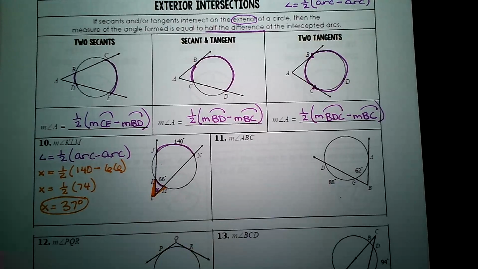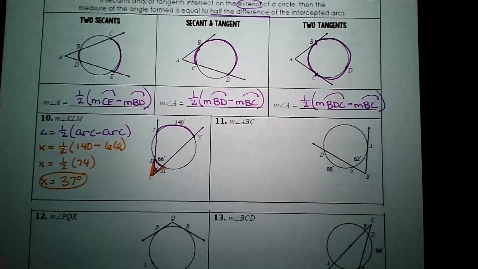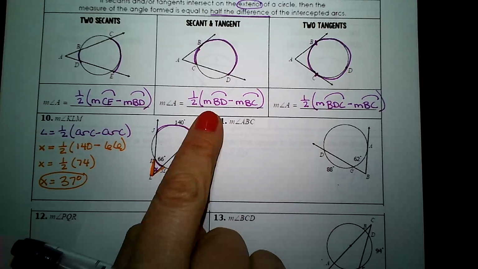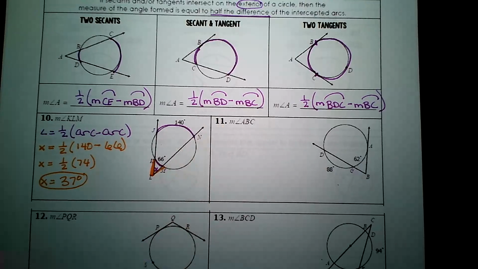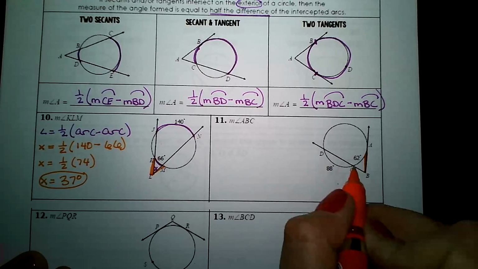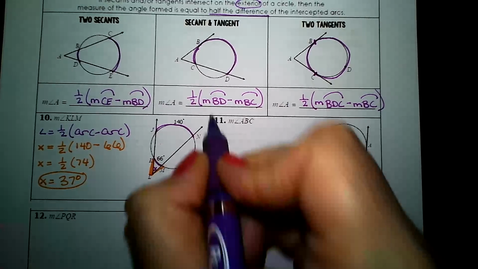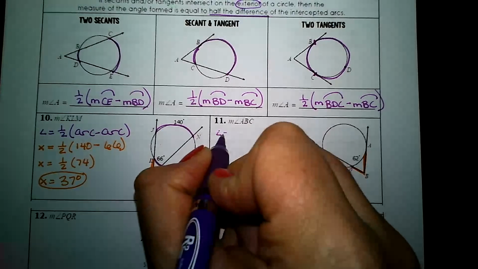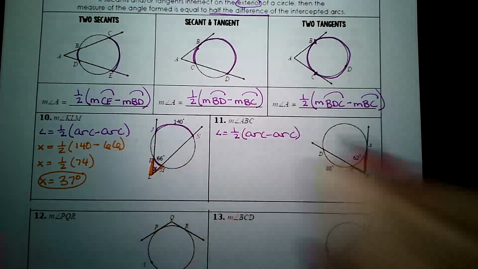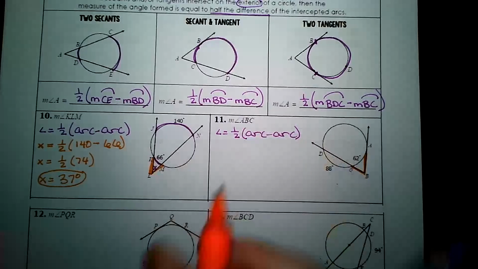All right, let's give it another shot. In example 11, I've got a tangent line on the right and a secant line on the left. So we're looking at our second piece of notes here. We're trying to solve for angle ABC. All right, our formula or pattern goes that the angle is equal to half of the difference of the two arcs. We're solving for the angle.